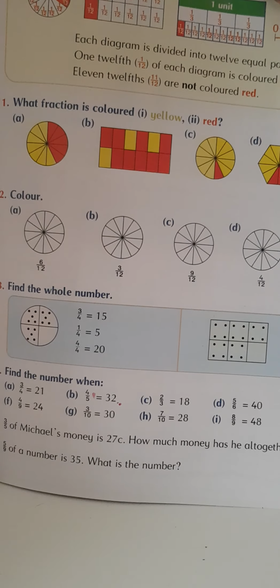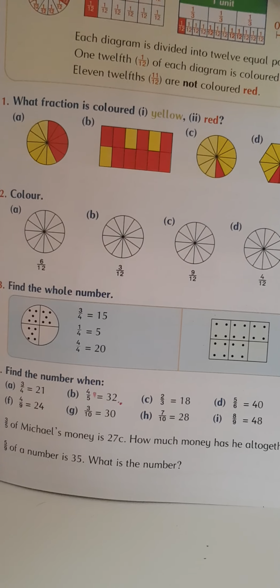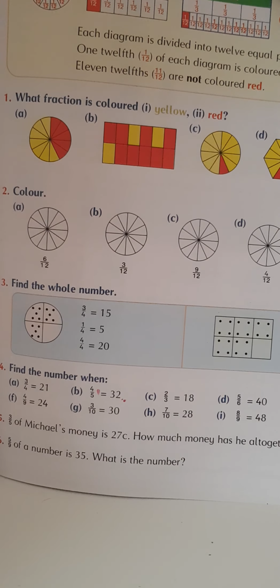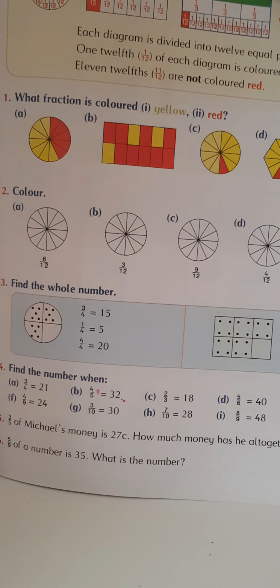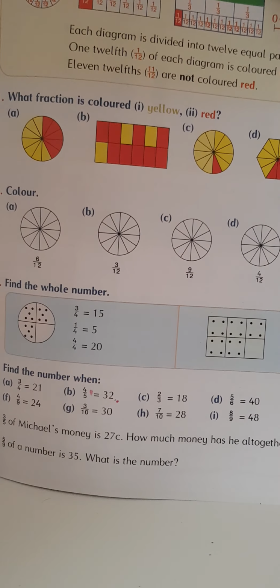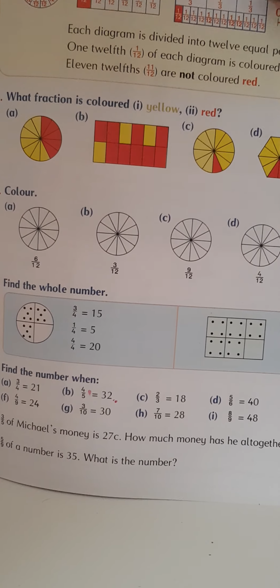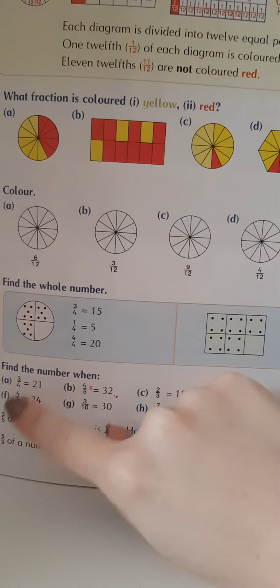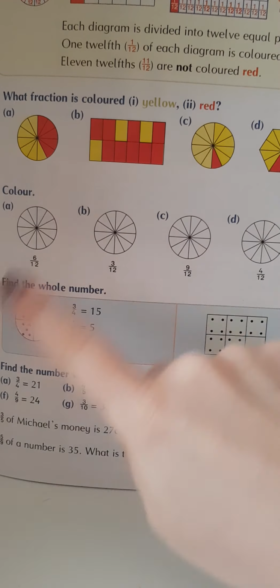So 3/5 of Michael's money is 27 cents. How much money has he altogether? So we only know 3/5 of his money. We don't know it all. We're trying to find out it all. So it means that we have to divide by the top and multiply by the bottom to find out. Or you can draw it like this. It's going to be in fifths. So you could do 5 across in a line if you want to draw it.